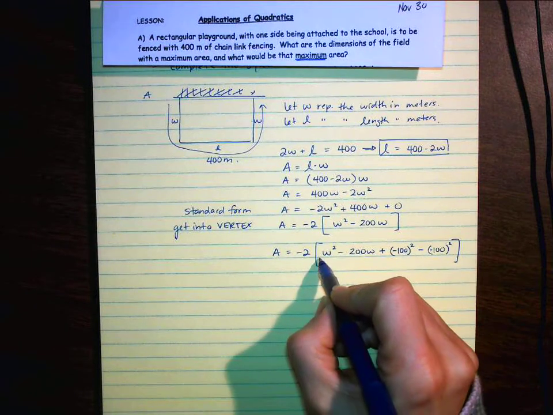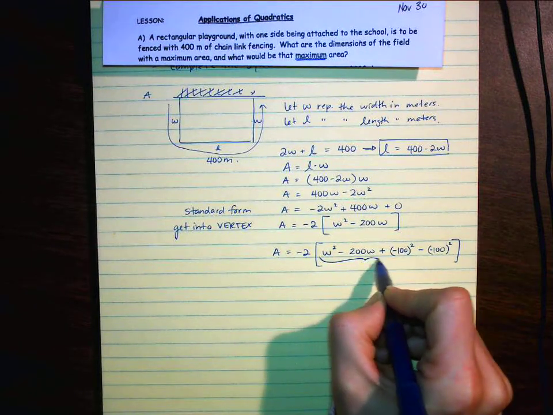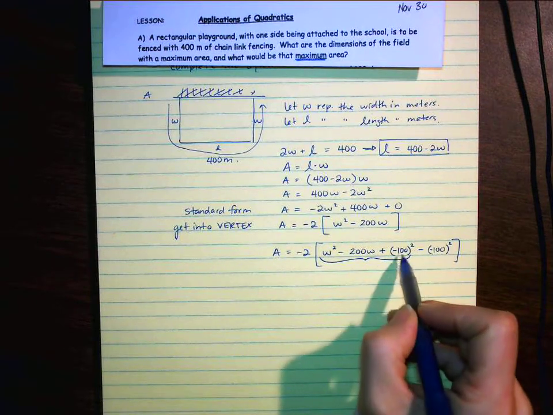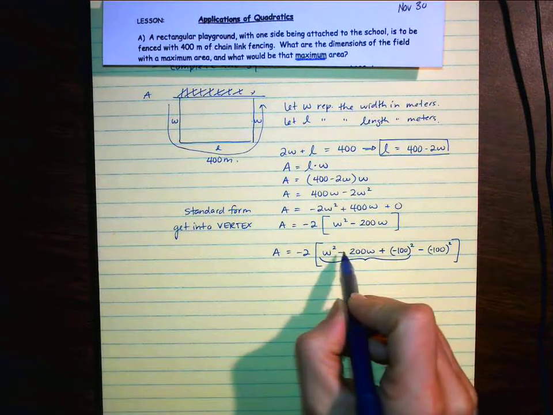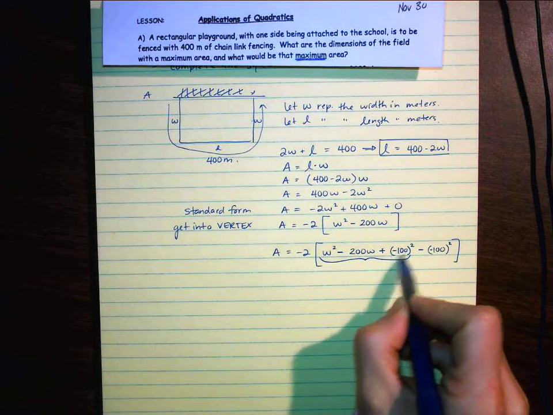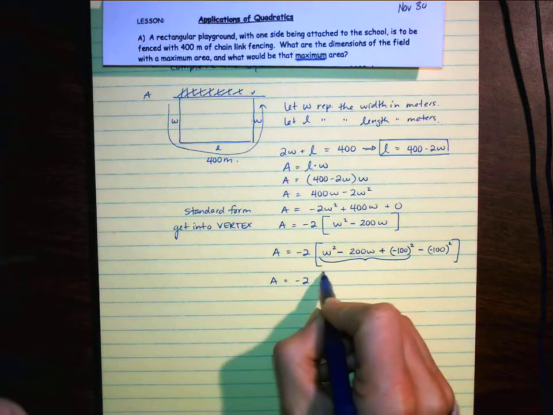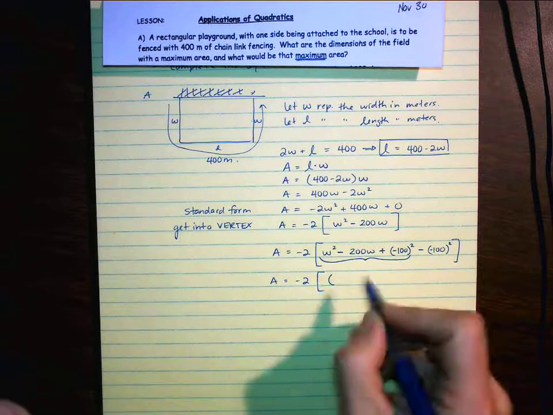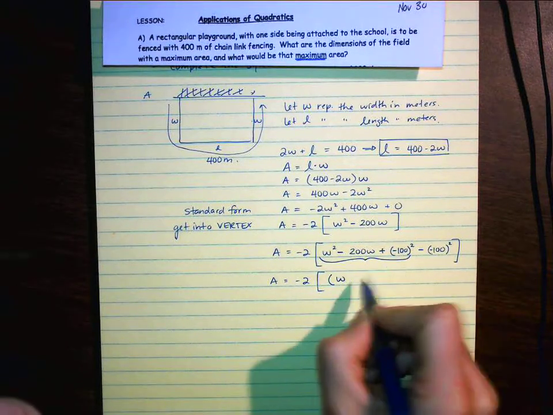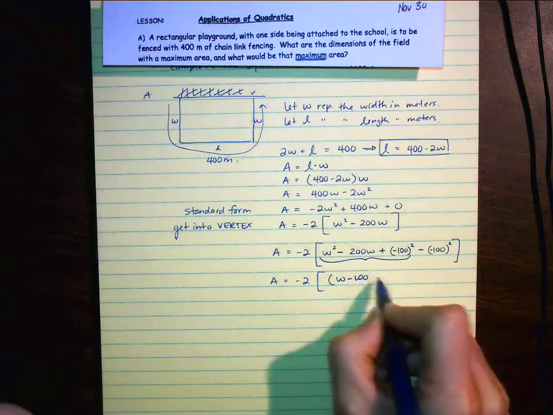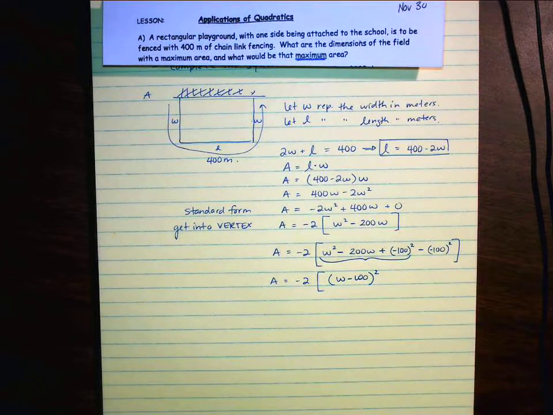What I want to do is take these 3 terms and make them into a perfect square, because that's why I chose this one as negative 100. So whatever number's here, put your negative 2, write down your bracket, and what I'm left with is W, and whatever's inside the bracket goes here, it's negative 100, and that all will become squared.